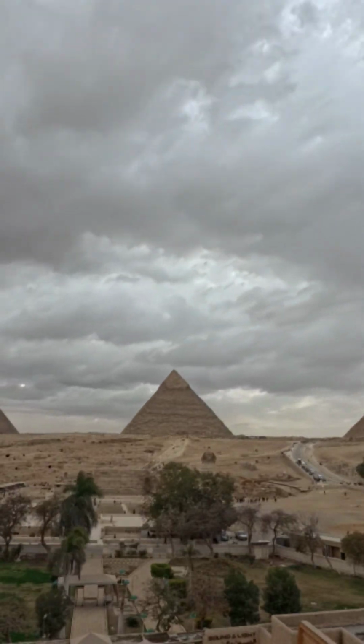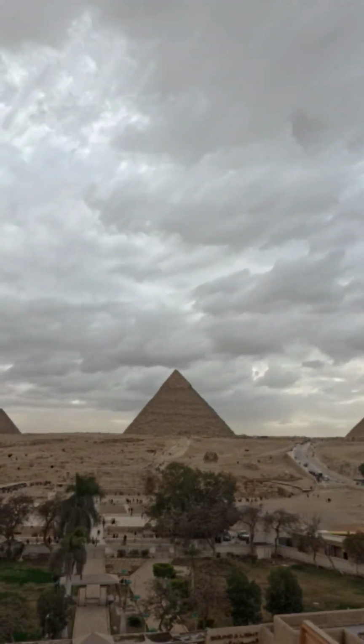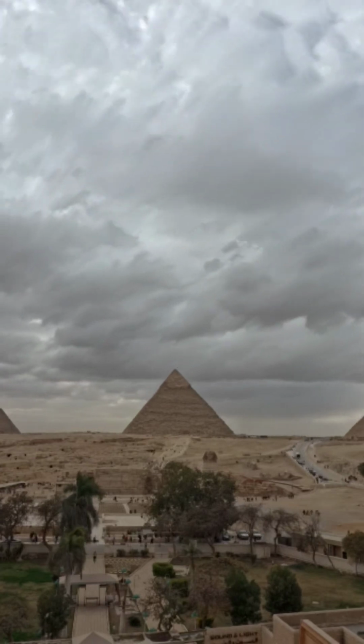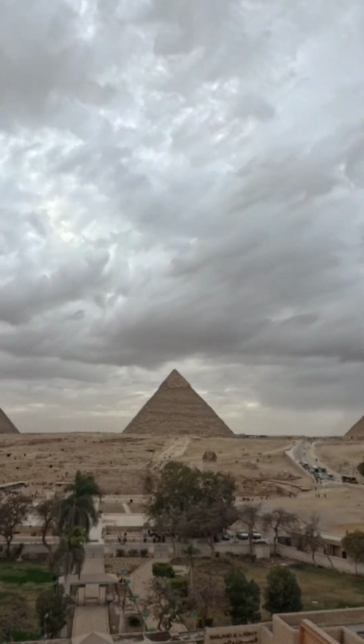Chapter 1. Dawn of the Pyramid Age. The story of the Egyptian pyramids begins over 4,500 years ago, in the Golden Age of the Old Kingdom.